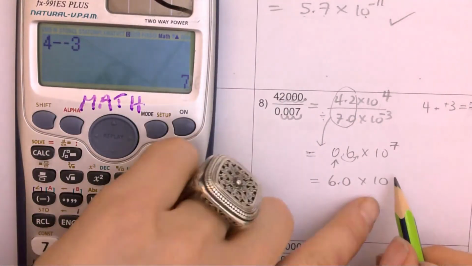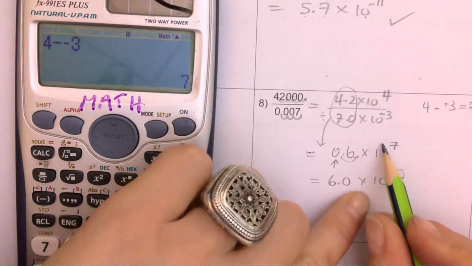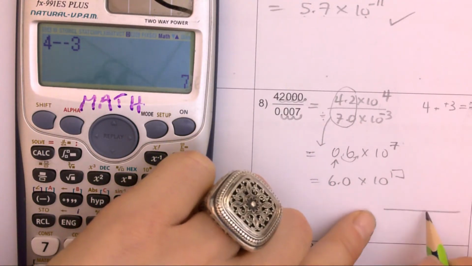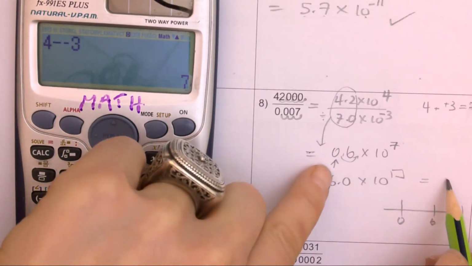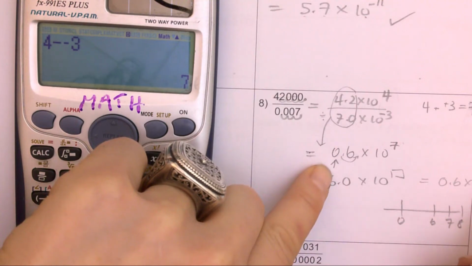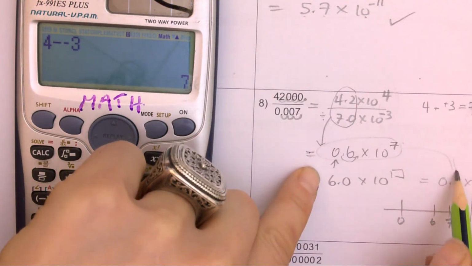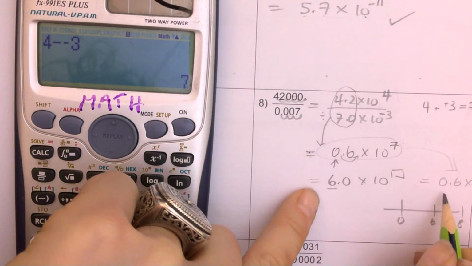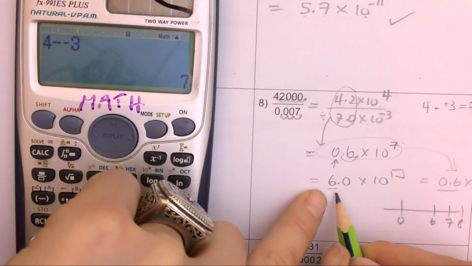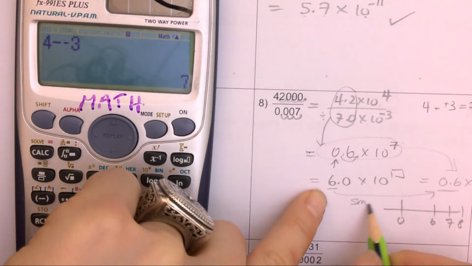And I have to decide what goes here. It's either going to be a 6 or an 8. So let's go 0, 6, 7, 8. So this has to be equal to 0.6 times 10 to the 7. So that's getting smaller.